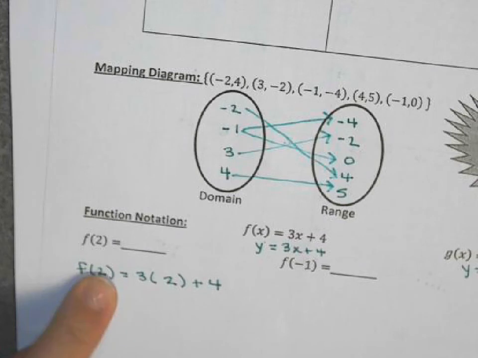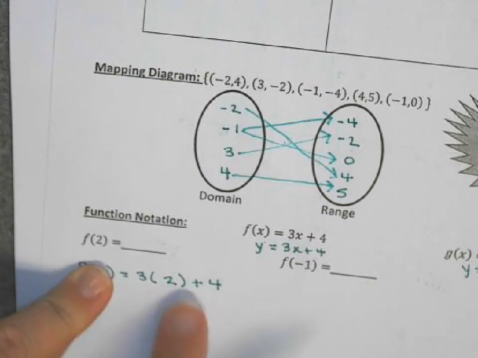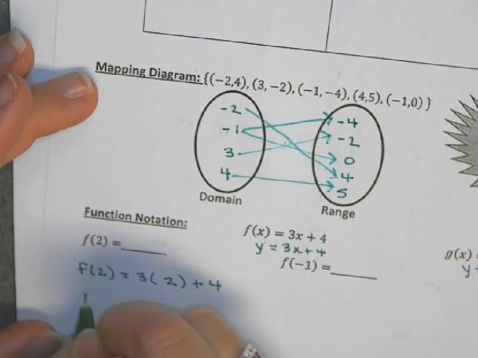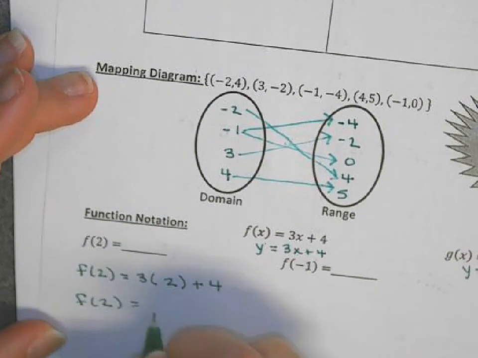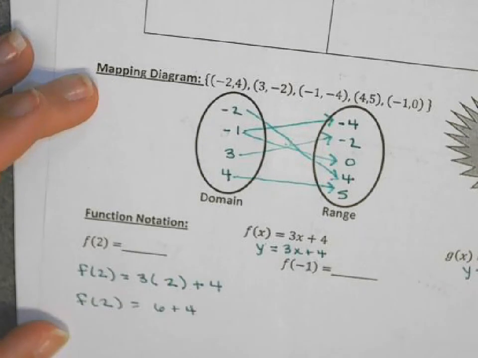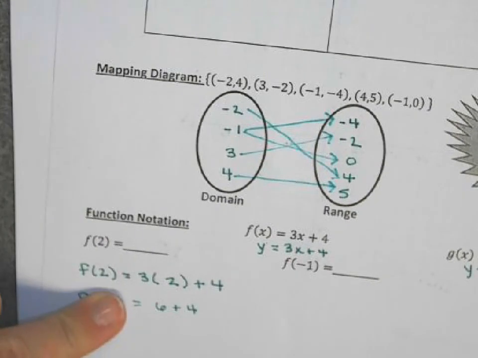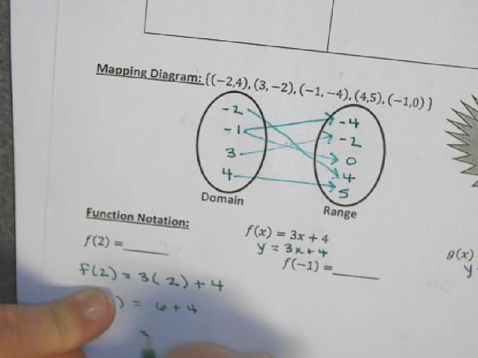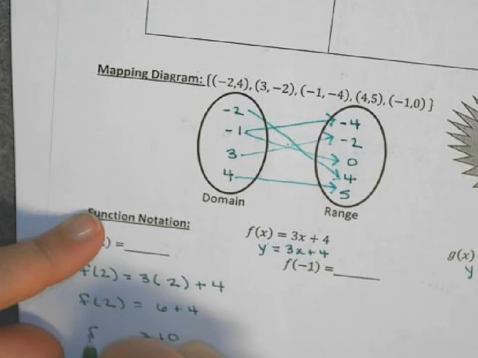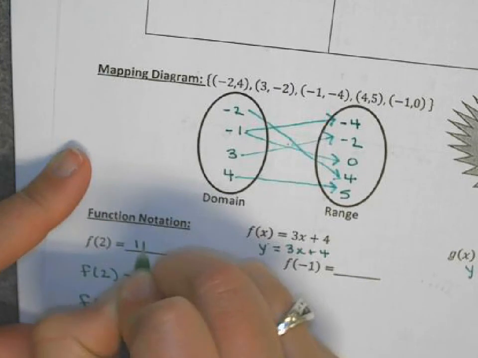And then it literally just says y equals 3 times 2 plus 4, so we can figure out what the y value is. So I have 6 plus 4, because I'm just going to do PEMDAS to simplify that right side. It's just an expression. Well, 6 plus 4 is 10, so that means f of 2 is equal to 10.